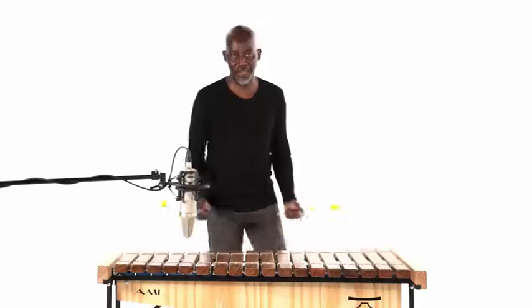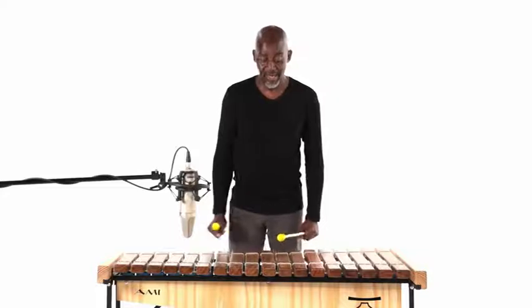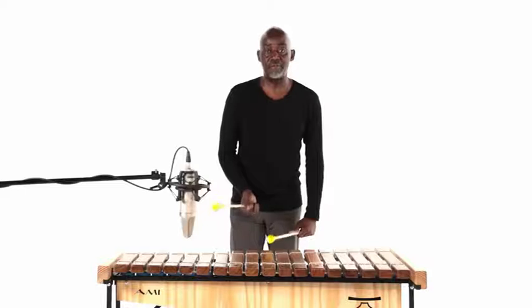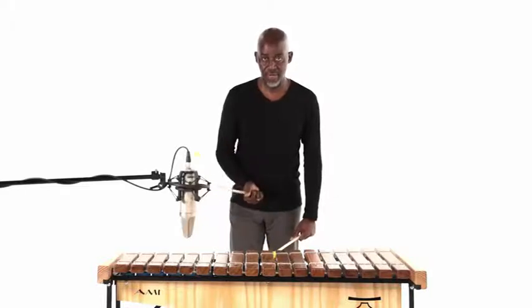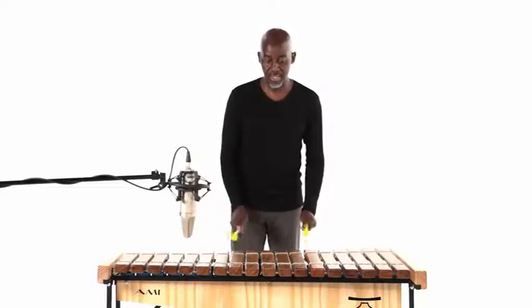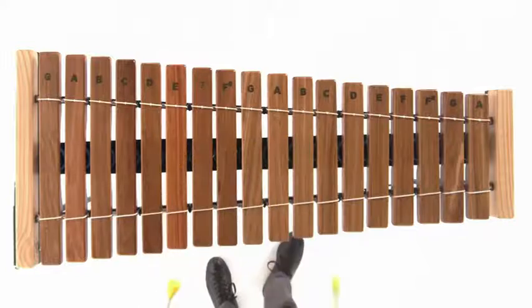So that's the first part done for eKWANONGOMA. And then we move on to the second part. This time it's going to be a sort of a response from the piccolo. So the soprano part is going to go F, A, and E, G.